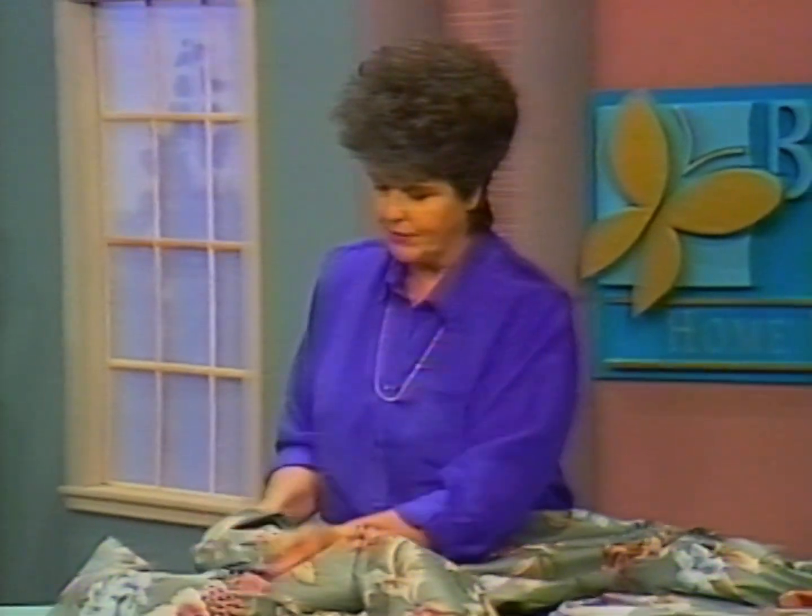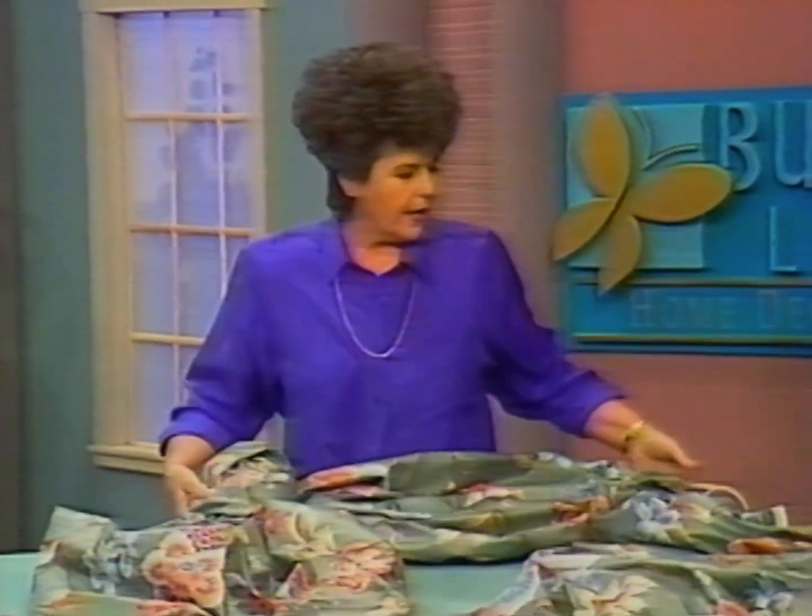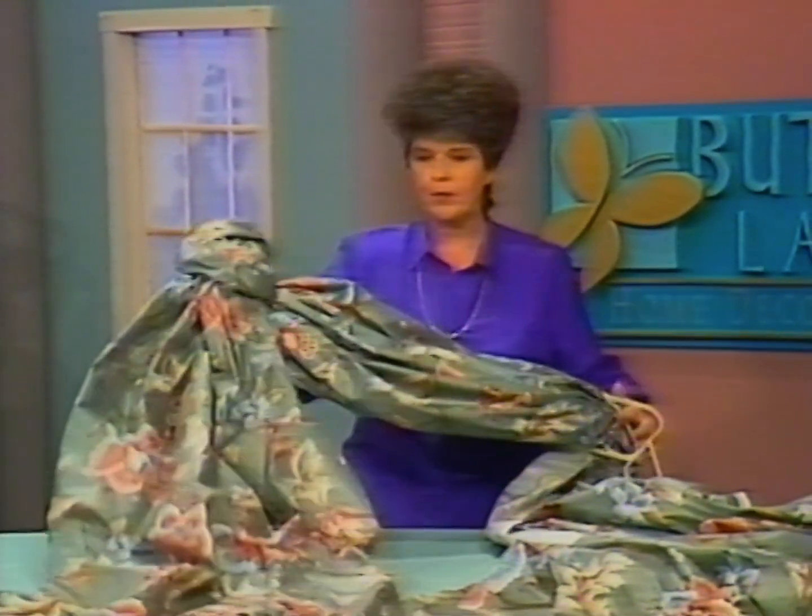Now all we're going to do is just let this hang down. We're going to have a knot right here on this corner. And then what we're going to do with this side of it, I'm going to pull this back.